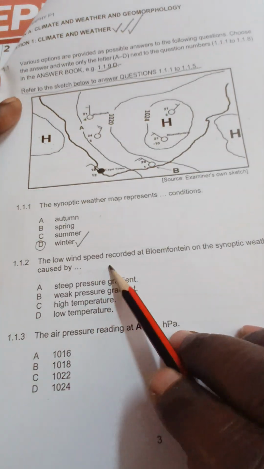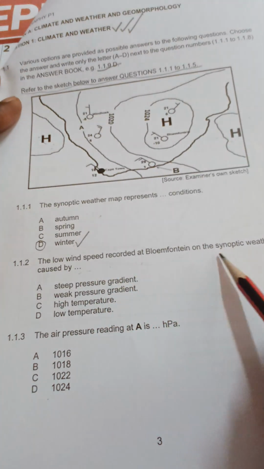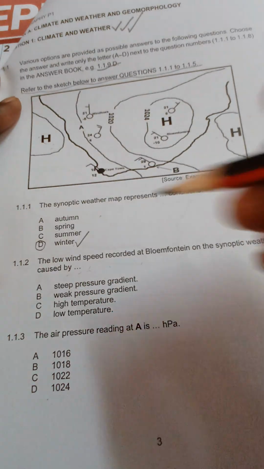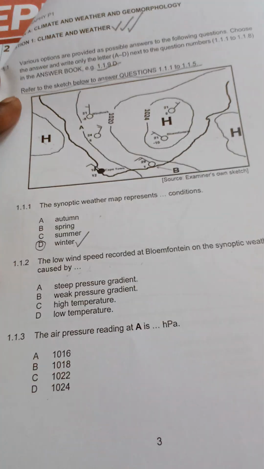The low wind speed recorded at Bloemfontein on the synoptic weather map is caused by. So when it comes to the wind speed, of course, the concept that should come to your mind is your pressure gradient. When you talk about the wind speed, it is your pressure gradient. So it means where we have got a high wind speed, there is a steeper pressure gradient.